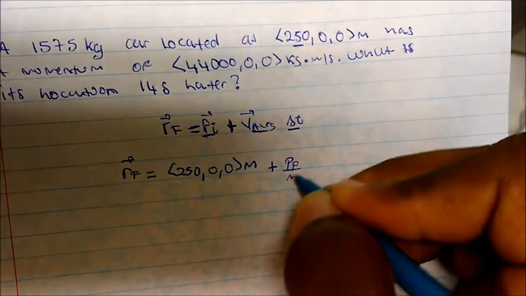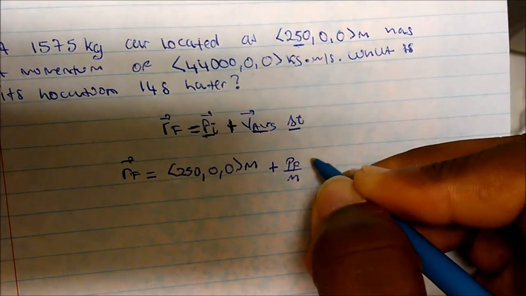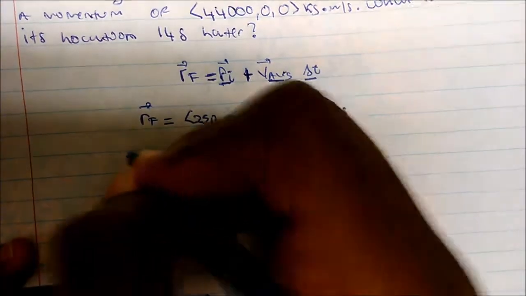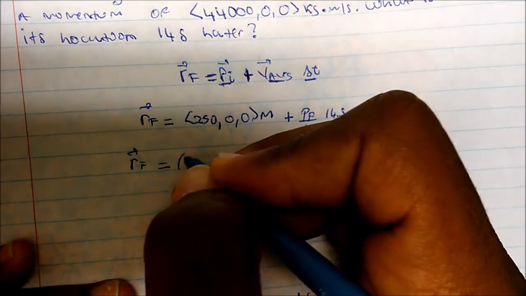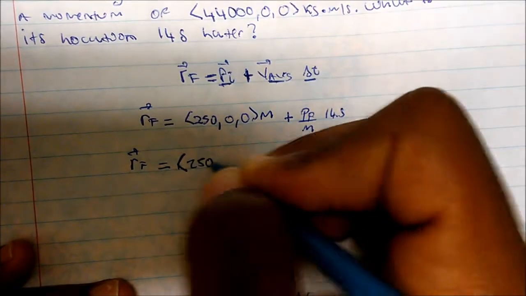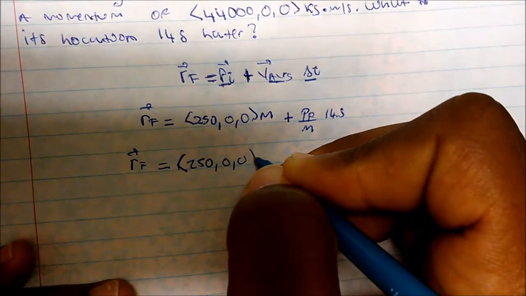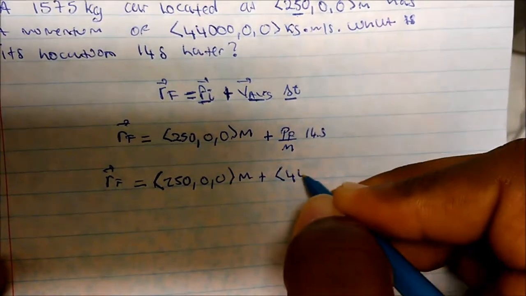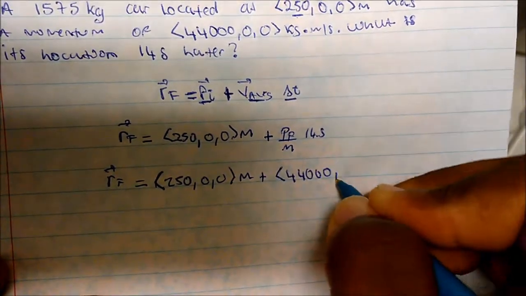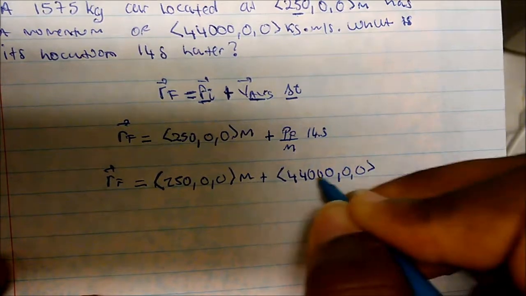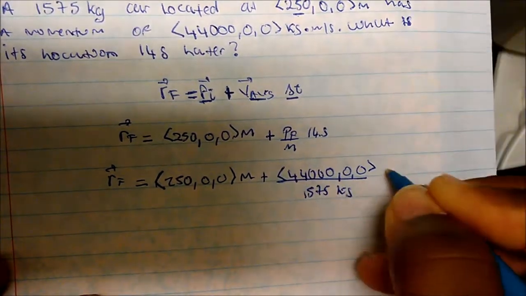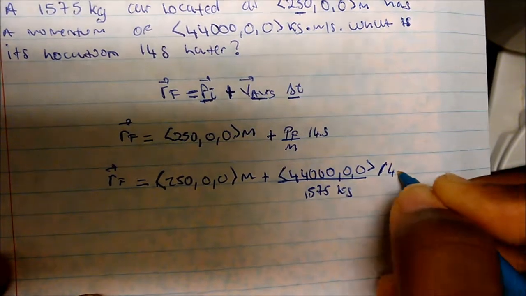It's the momentum final divided by the mass, which is 440,000 divided by 1,575 kilograms, and we know delta t to be 14 seconds.